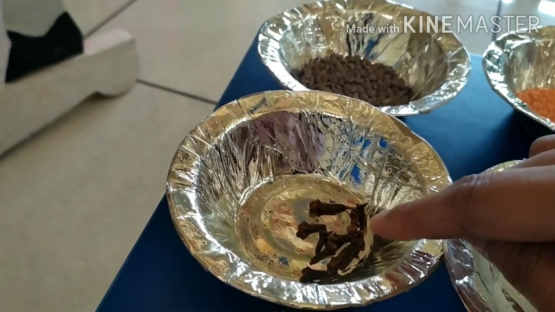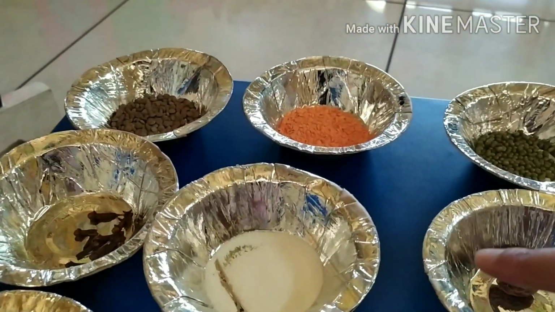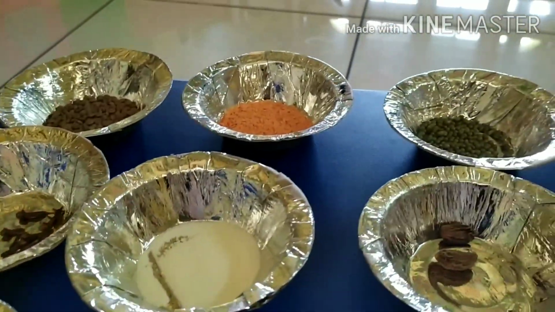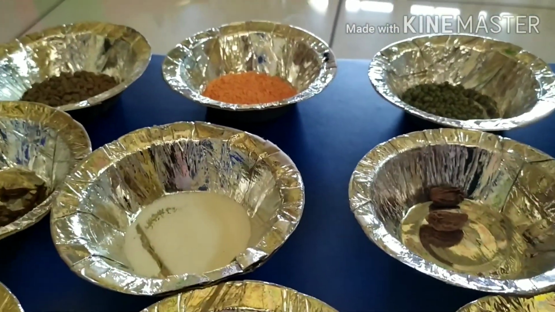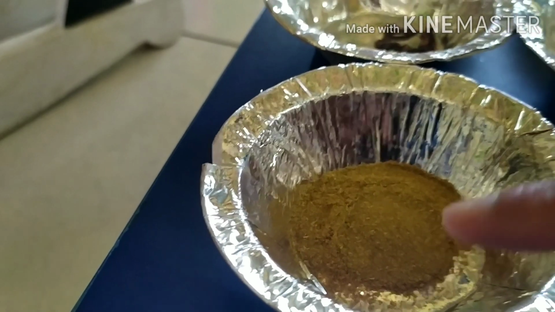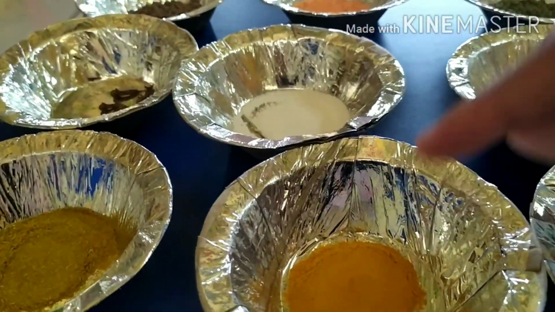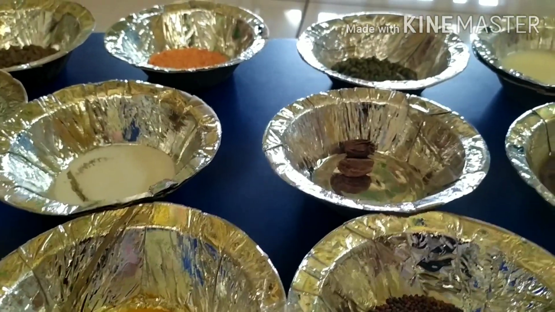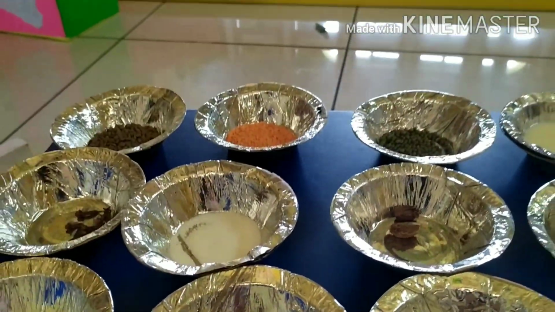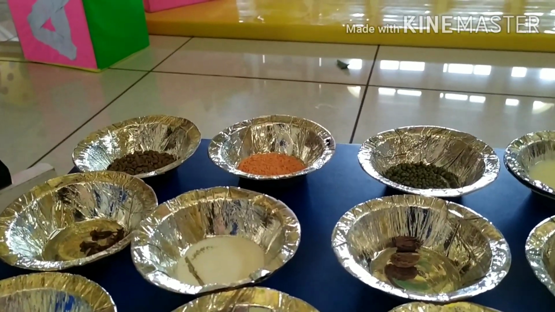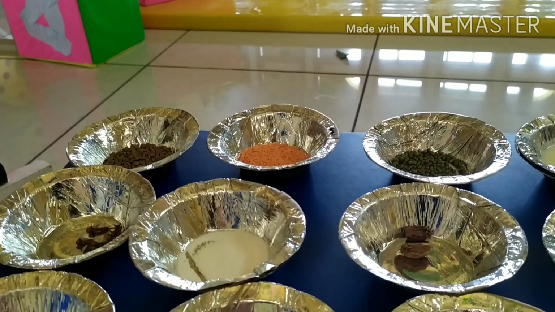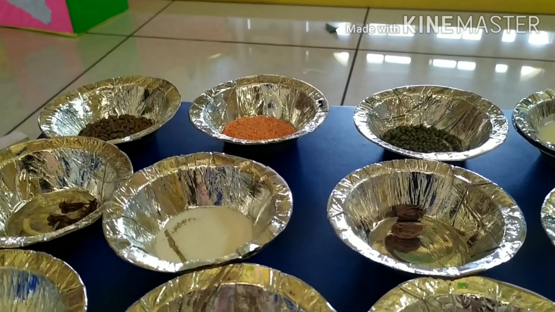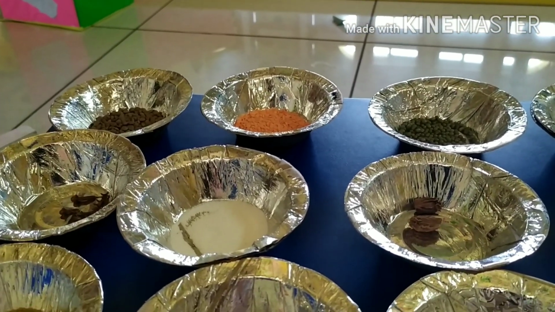Then clove, that is also from the plant. Salt, we get from the sea. Next is cardamom, again plant. Coriander powder, plant. Turmeric, plant. Mustard seeds, again plant. So there are two main sources from which we get all the ingredients. These are the plants and animals, and somewhere we get salt from the sea.